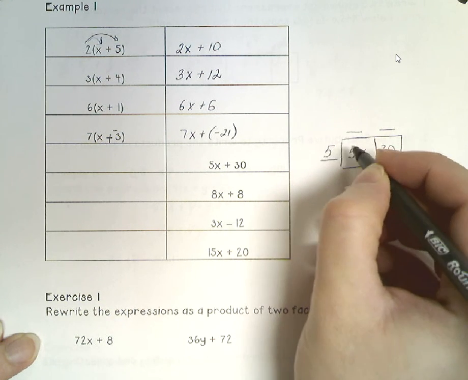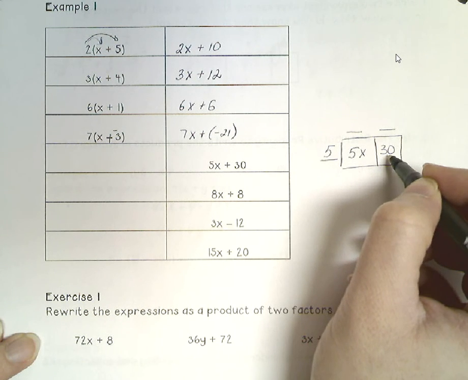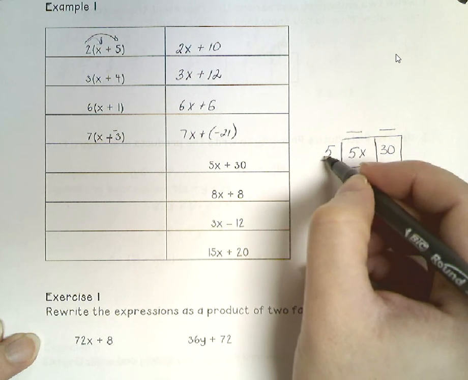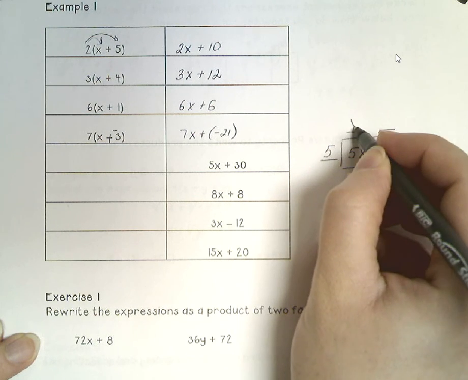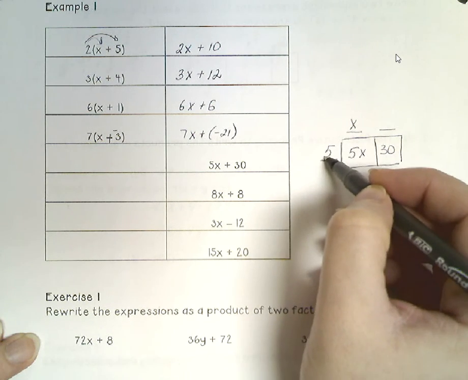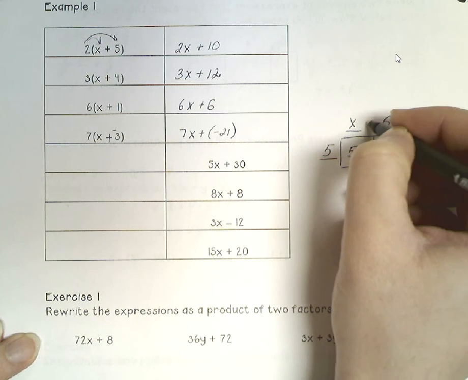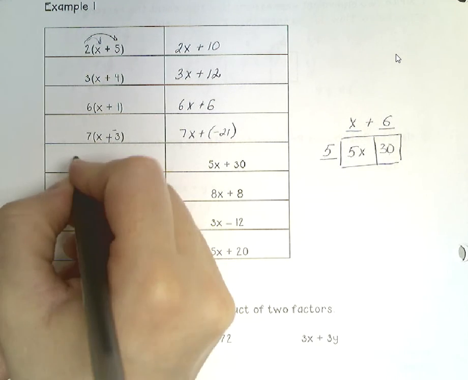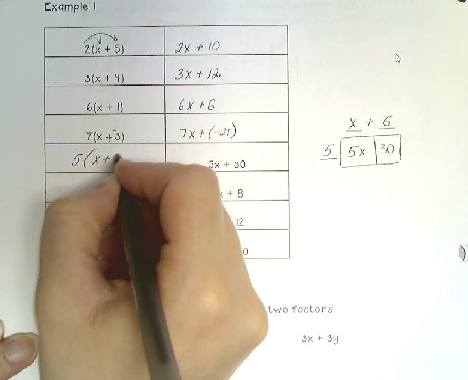Because 5 can be used to make 5x, and 5 can be used to make 30 using multiplication. What was 5 multiplied by to get 5x? X. What was 5 multiplied by to get 30? 6. So I really have 5 groups of x plus 6.